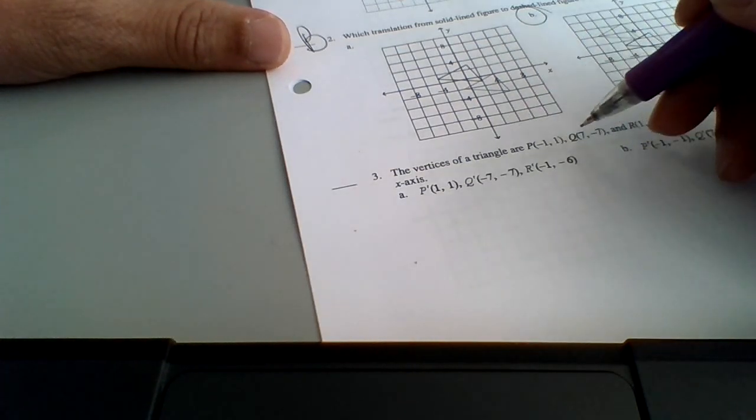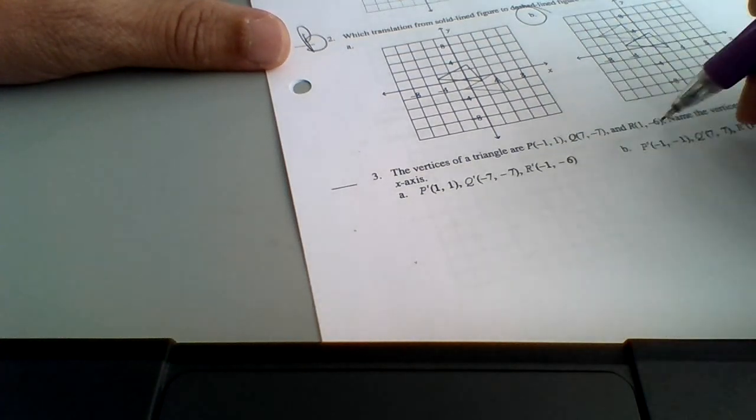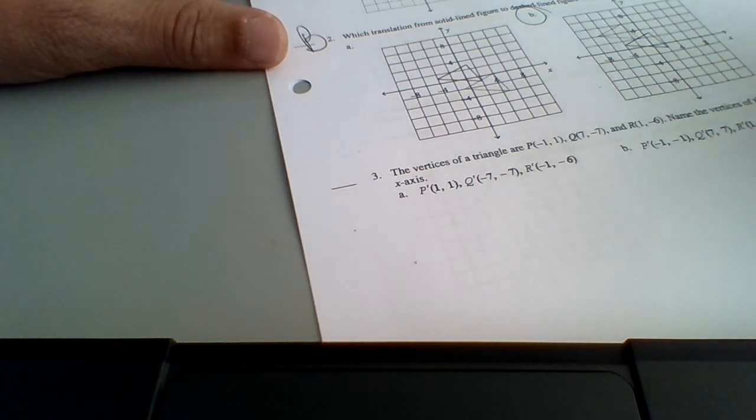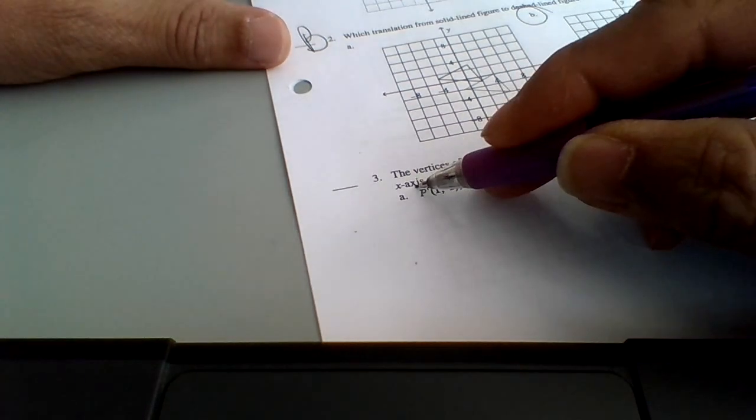All right, on this one, I have these points, which are my pre-image, the ones I started with, and I got to name the image reflected in the x-axis.